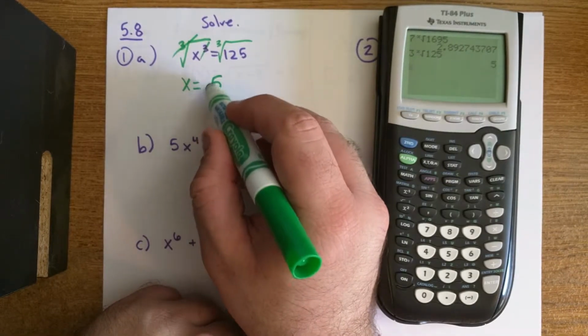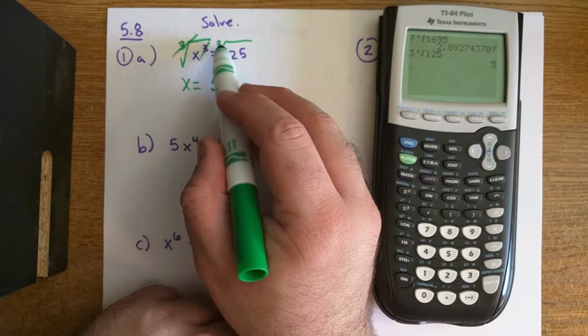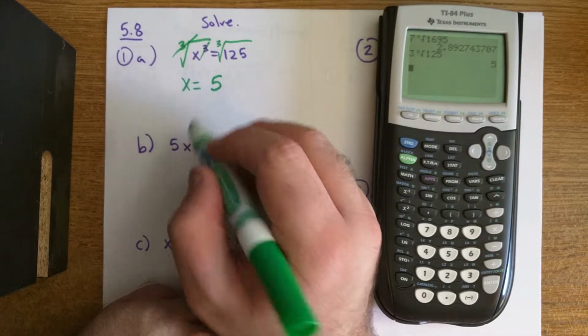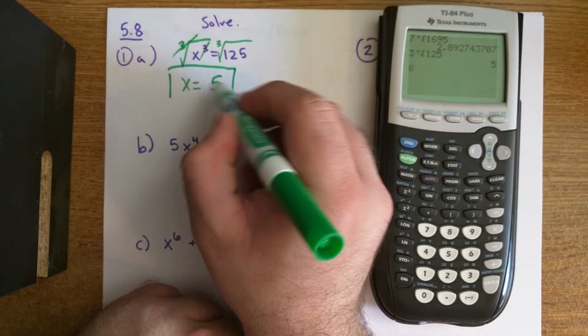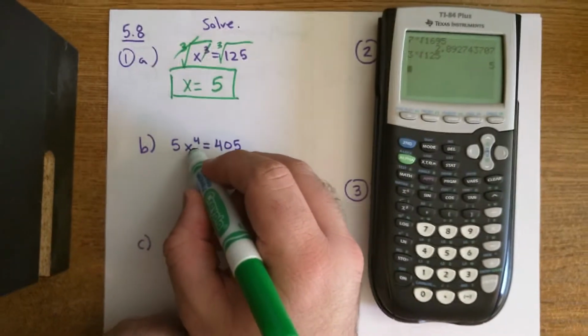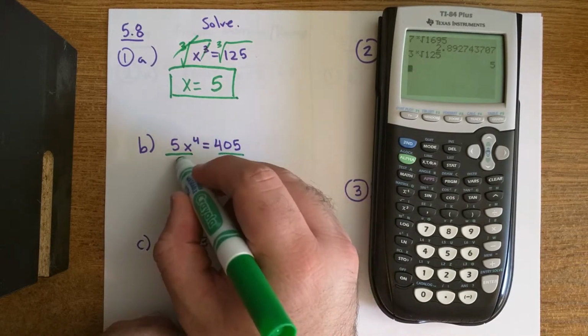Do I need a plus minus here? Well, look at the root. This root is odd. Because it's odd, I don't need a plus minus. So that's it. On this side, I don't have the x by itself. I need to divide by 5 first. Let's go ahead and do that.